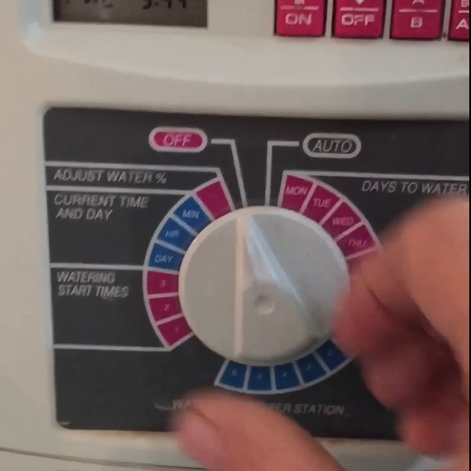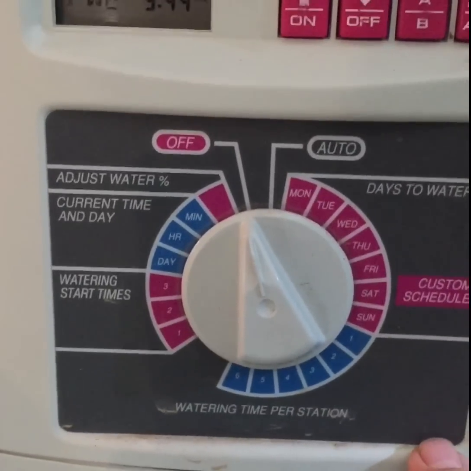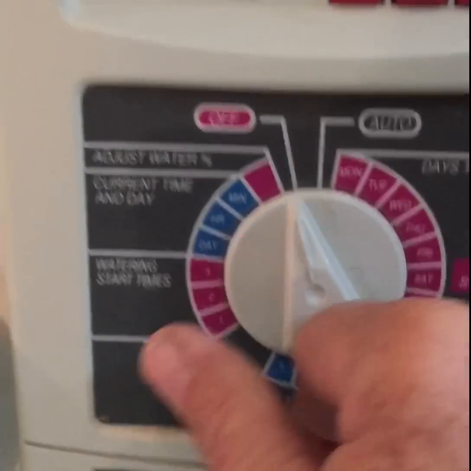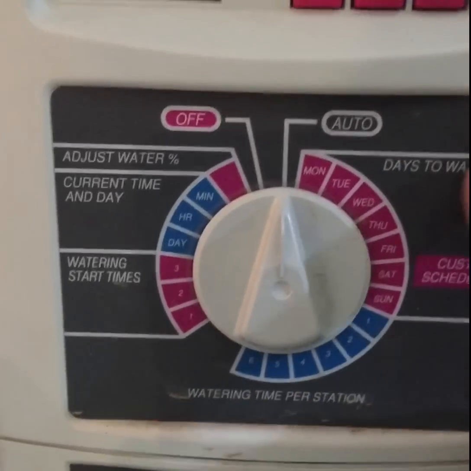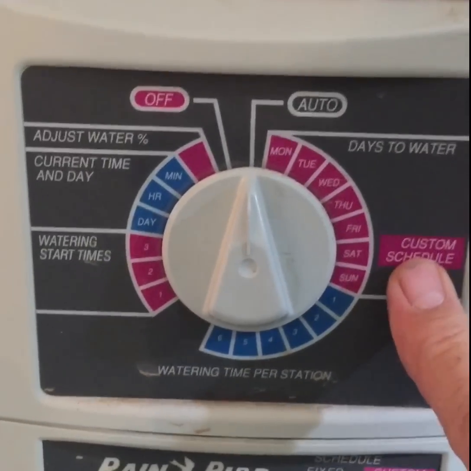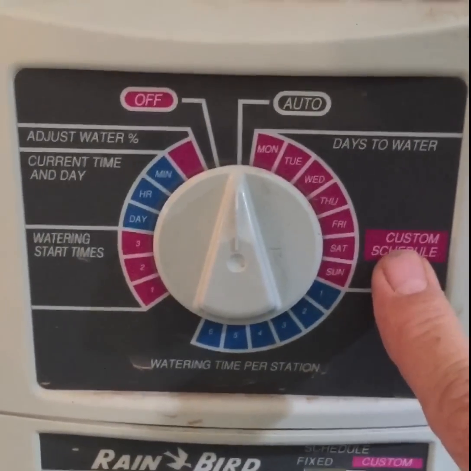If it rains, you turn it to off. The last digit will blink. If you want it to be back in run position, in the auto position, it would then go at 9 in the morning, the way we have it set up.